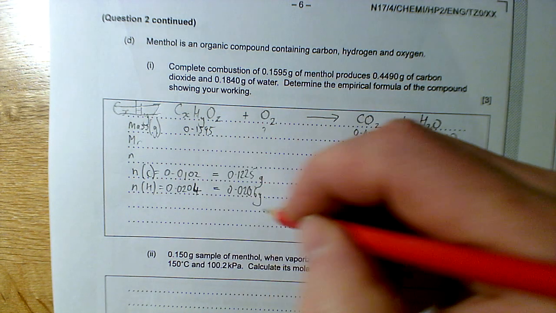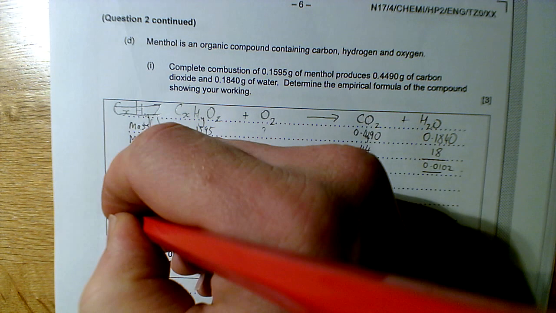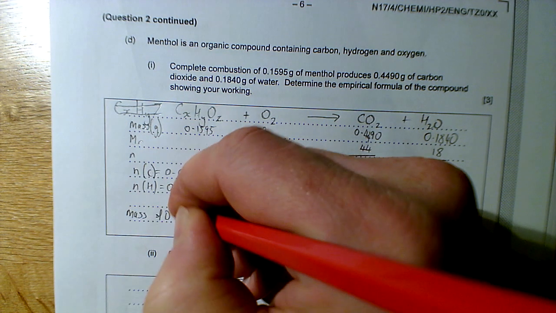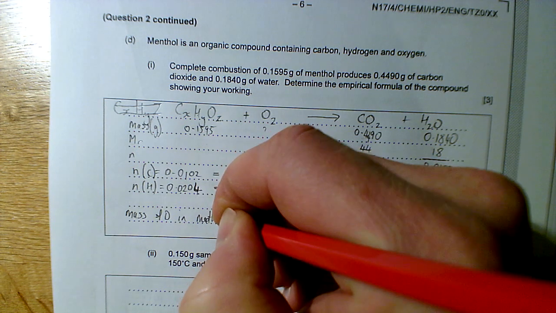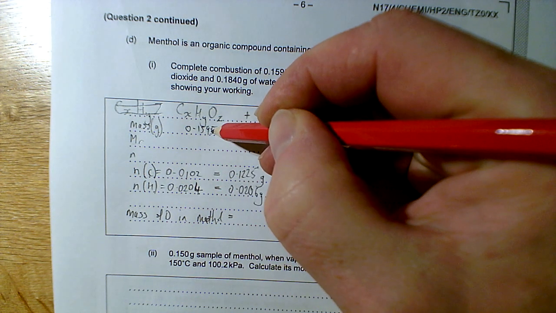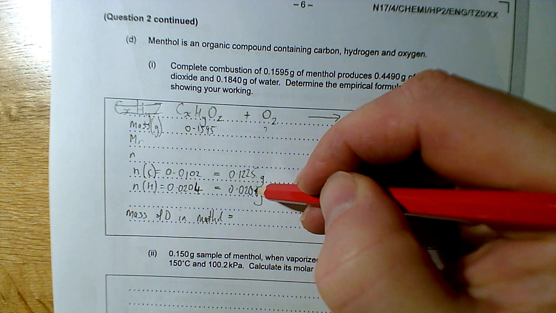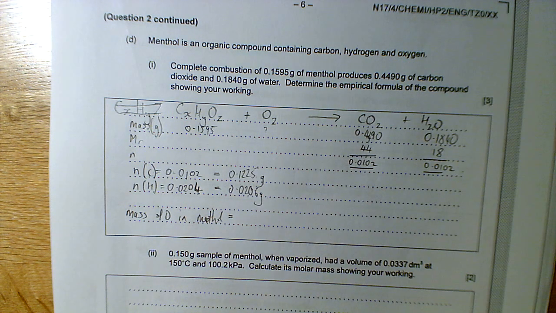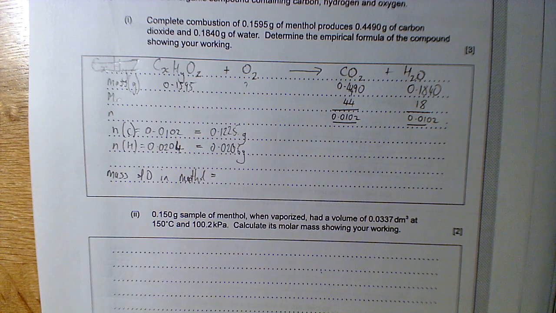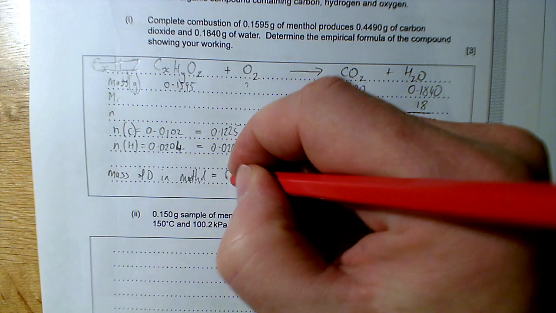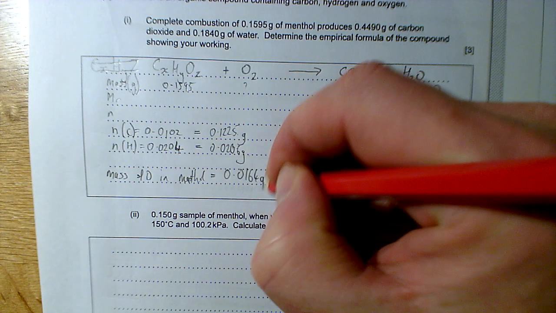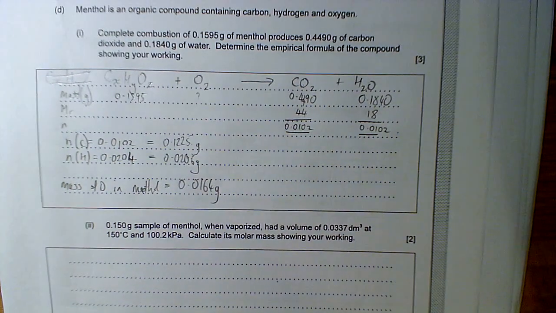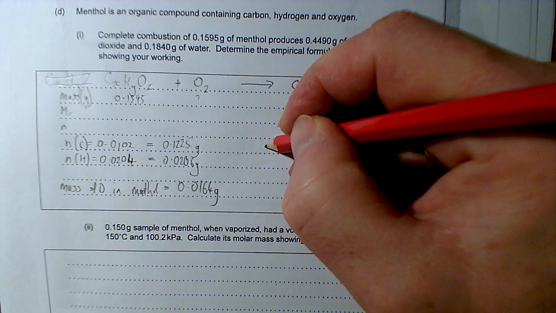Okay, so therefore the mass of oxygen in menthol is equal to this mass, take away this mass, take away this mass, which comes to, a little pause here because I lost my little crib sheet. Here we go. The mass of oxygen comes to 0.0164 grams.